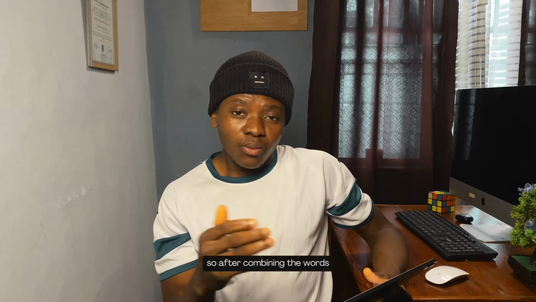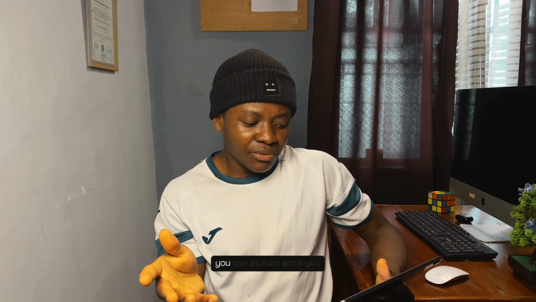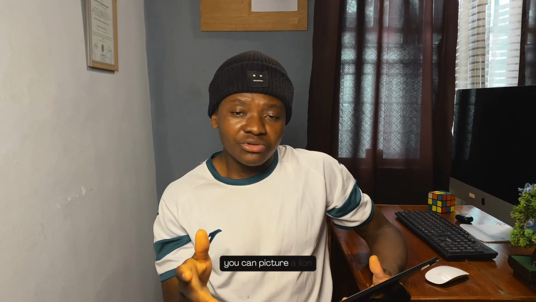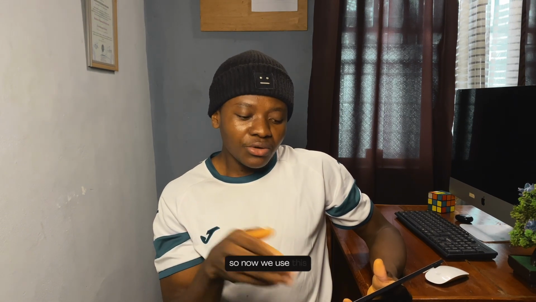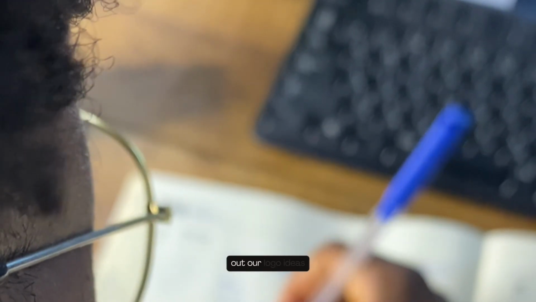So after combining the words together, we use just the words which can be visually pictured and they are physical. For example, you can picture arms, you can picture biceps, you can picture a man, you can picture a lion head, you can picture a gorilla, you can picture a shark. So now we use these words to combine for the next stage of the design process, which will be to sketch out our logo ideas.